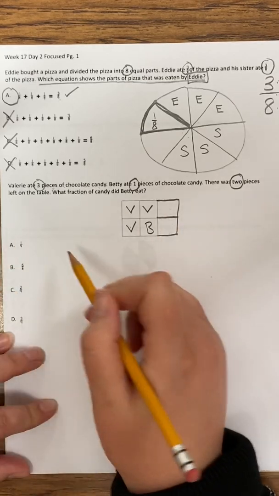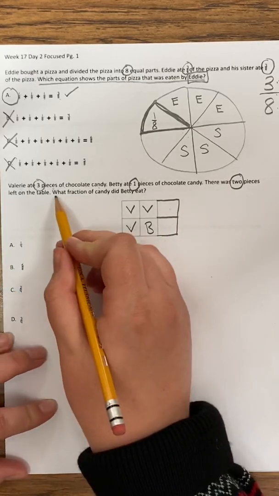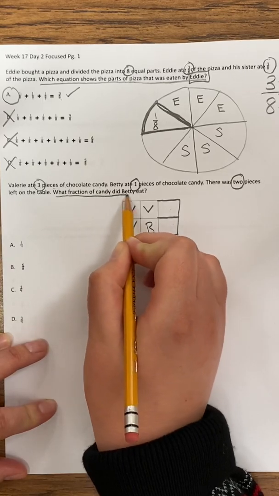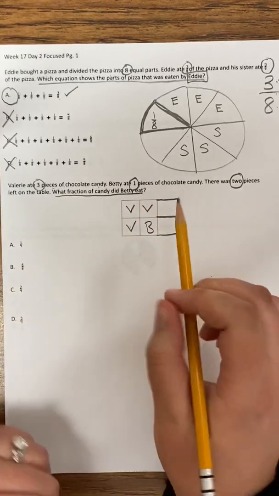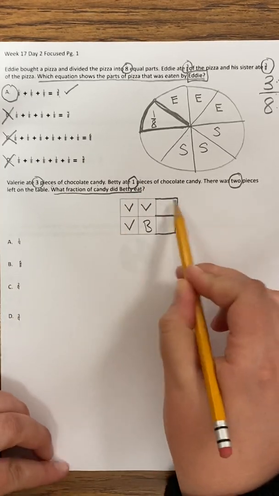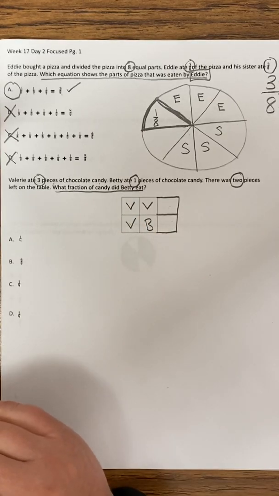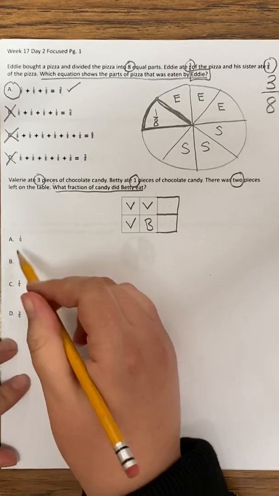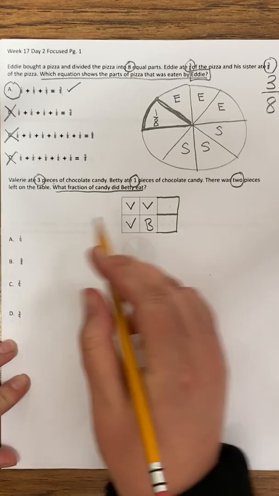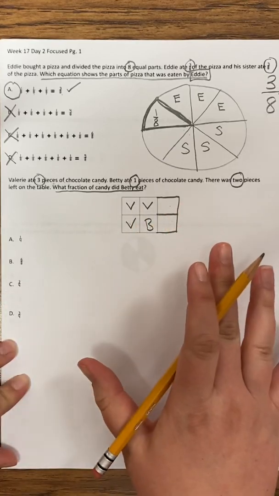So now we're going to go back and fix what fraction of the candy did Betty eat. So, what fraction of this candy bar did Betty eat? The numbers are going to be a little different here, and that's okay. We're just working brand new, okay?